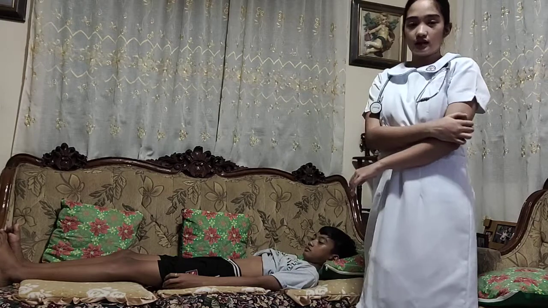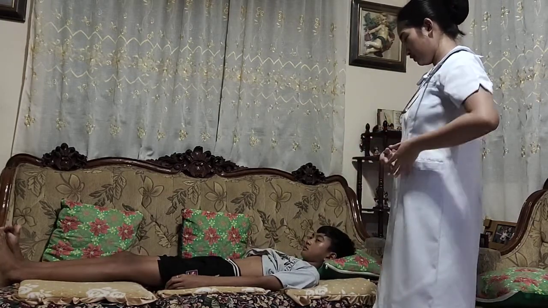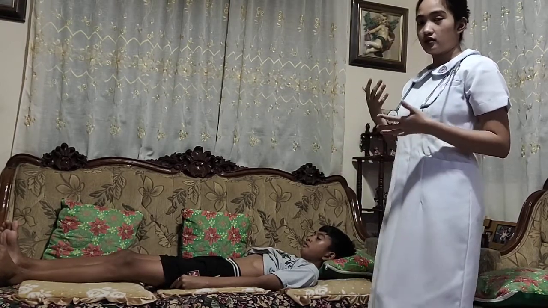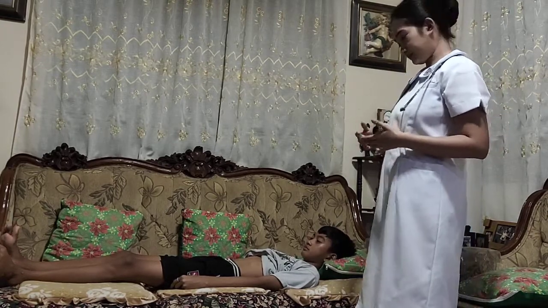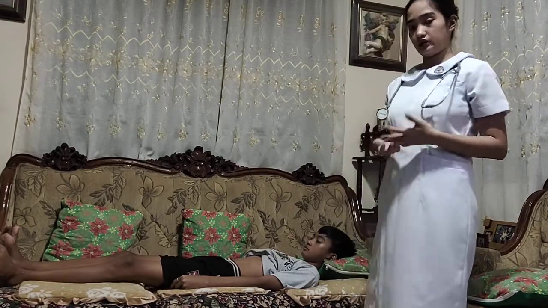Next, we will ask the patient to empty his bladder, and in the next procedure we will palpate the area of the pubic symphysis if the client indicates possible urinary retention.